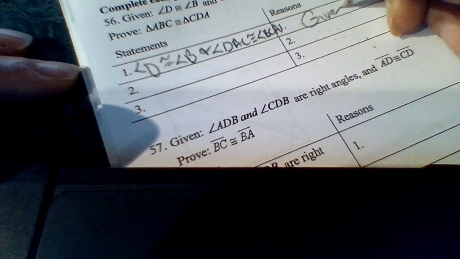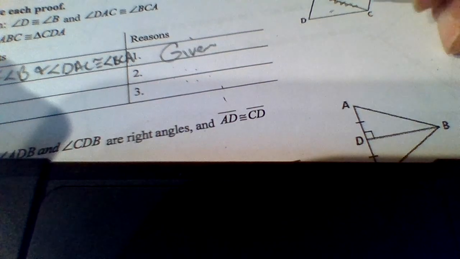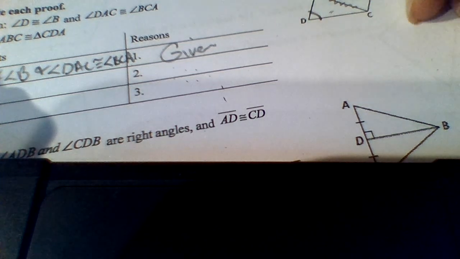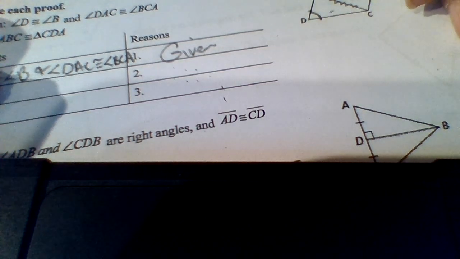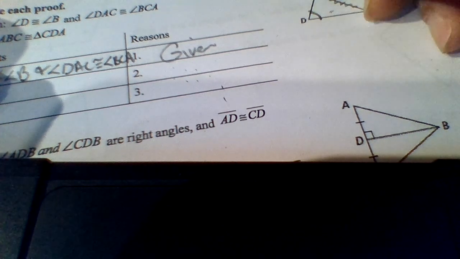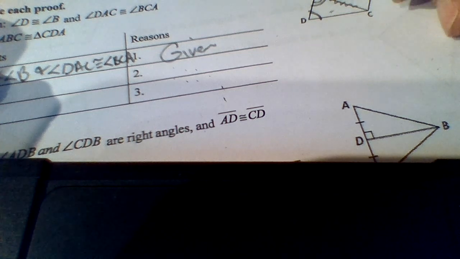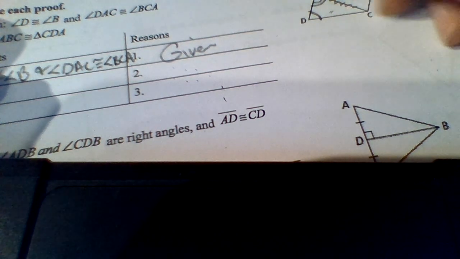Given. Come over and mark up your picture. Angle D is congruent to angle B, and angle DAC, so this angle up here, is congruent to angle BCA, this angle down here.